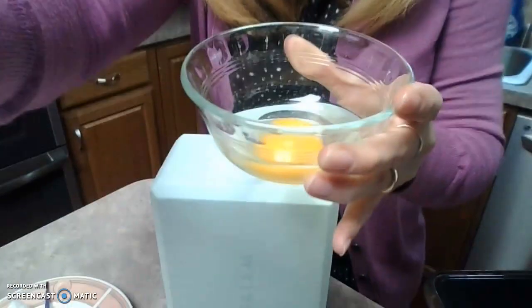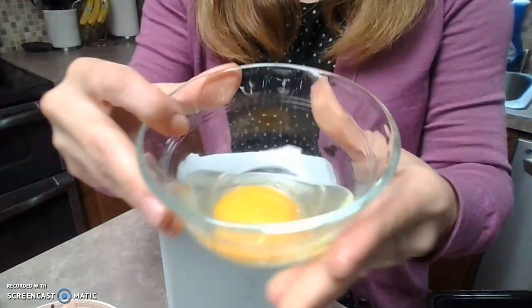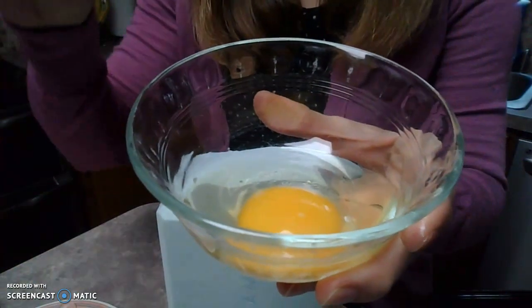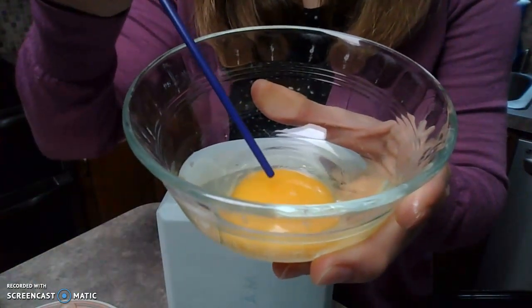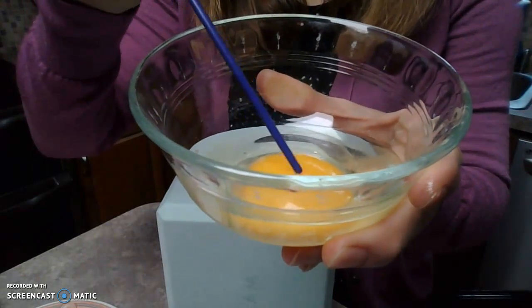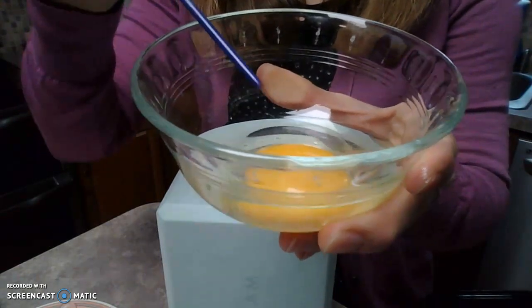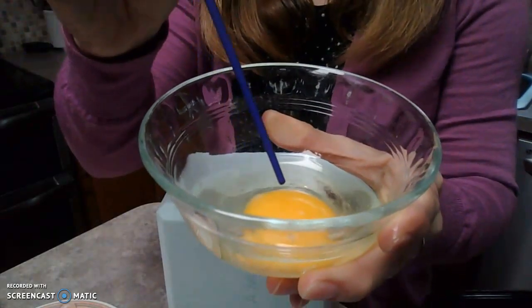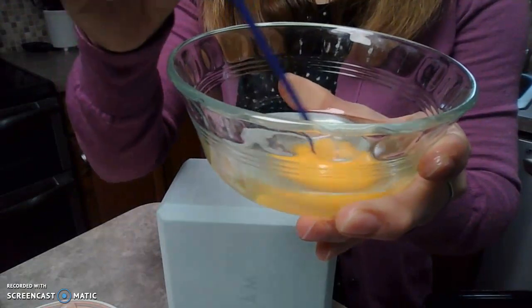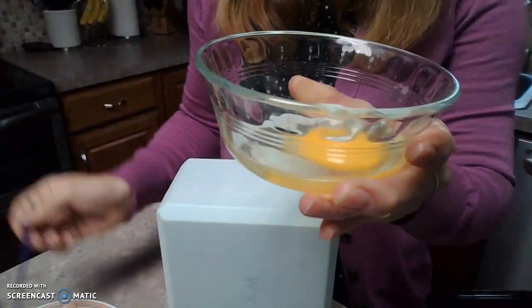Oh, there, I flipped it over. I used my little pointer to flip it over. Might be a little bit blurry, but there it is, the blastodisc. It's a little white speck right there, and that's the germinal disc, where the baby chick, if it were fertilized, were to grow from, right there. And then the vitelline membrane, here I'm going to poke the vitelline membrane, and the yolk is going to spill out there around the outside.